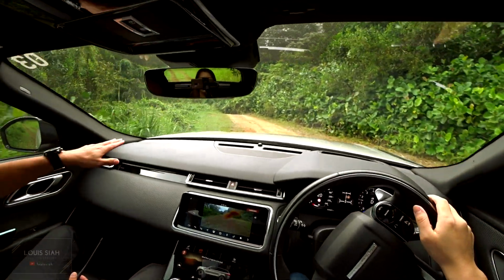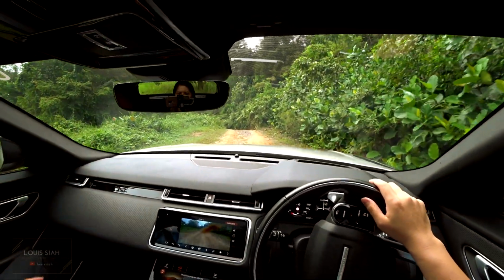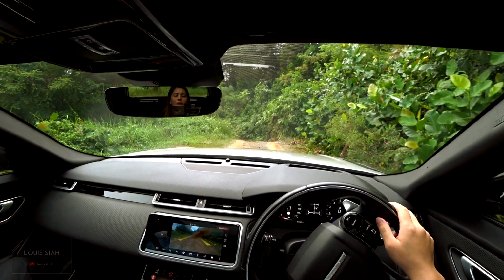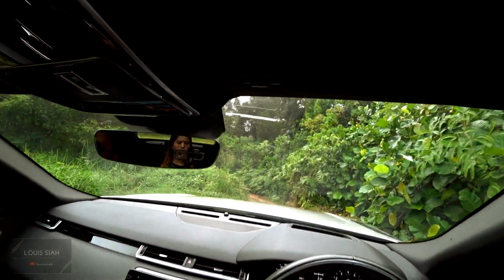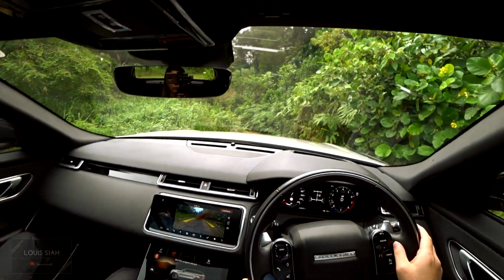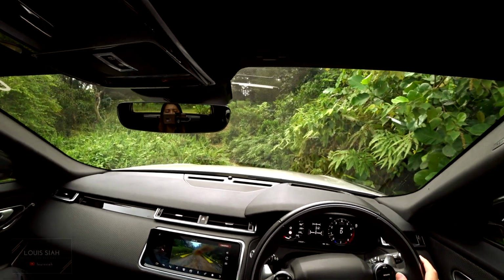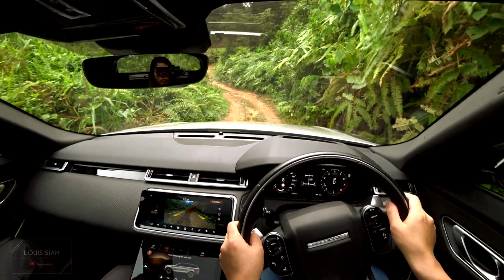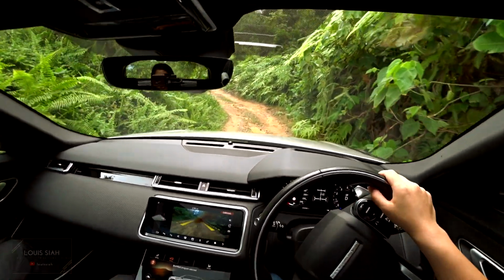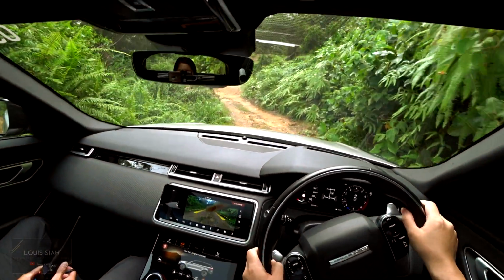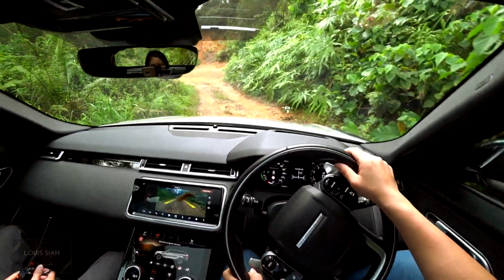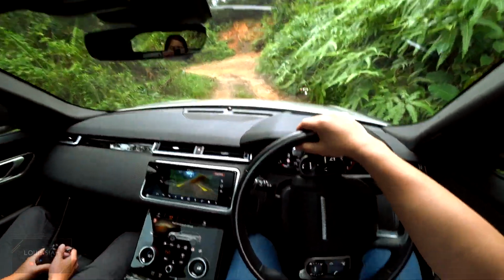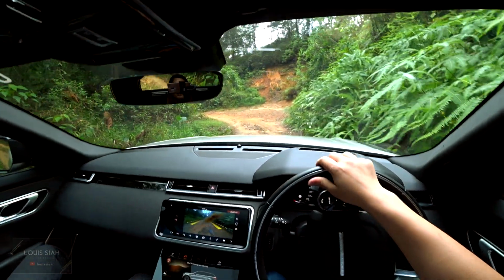Okay, slow down. Just drop over here. Yeah, you can try the hill descent again. Alright, car 2, car 3, should I go? Yeah. Car 3 coming out. Okay, I'm not doing anything, guys. My feet are off the pedal. Just steering the car.